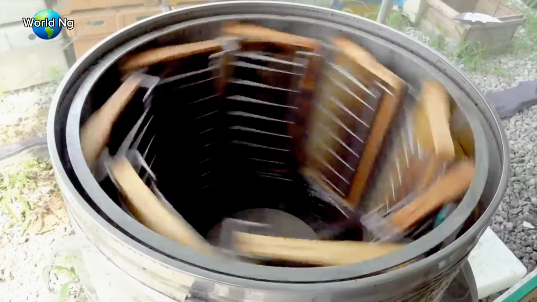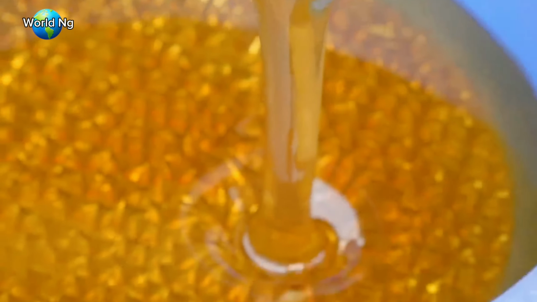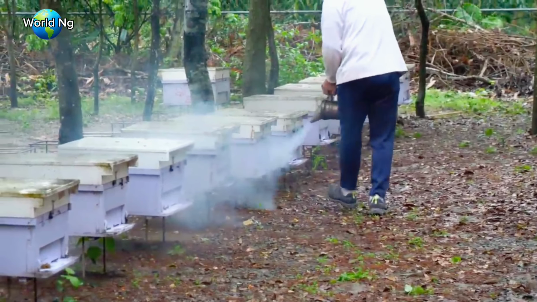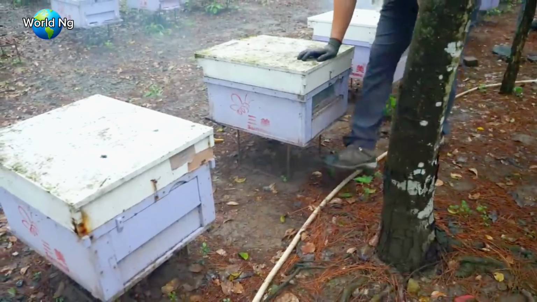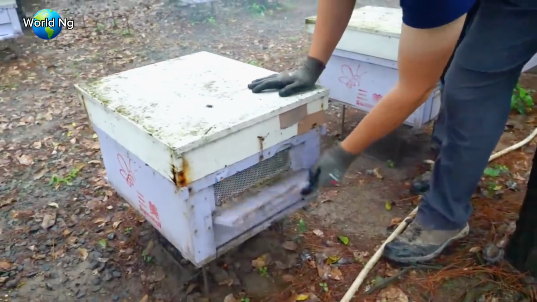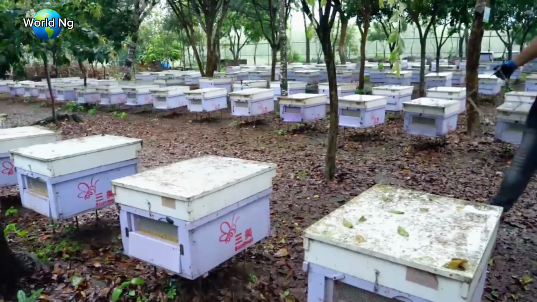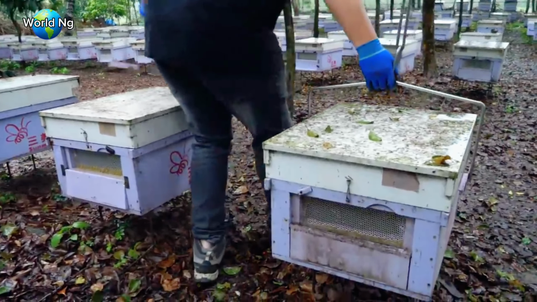Environmental impact. Bees are also extraordinarily important pollinators, contributing to the growth of many plants, including crops humans rely on for food. Protecting bees and their habitat is crucial not only for honey production but also for preserving biodiversity and ensuring the survival of numerous plant species.